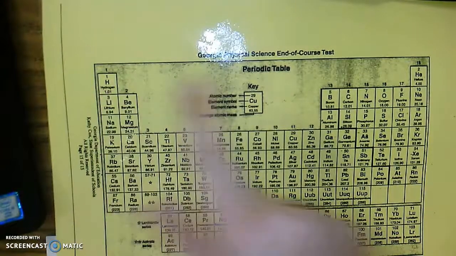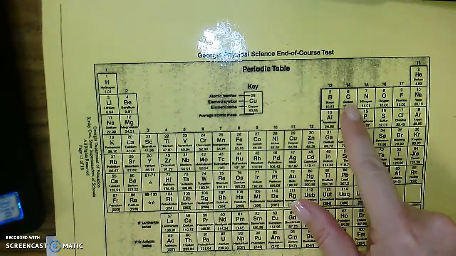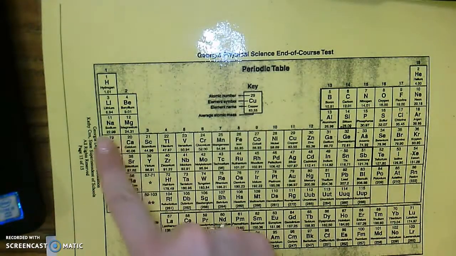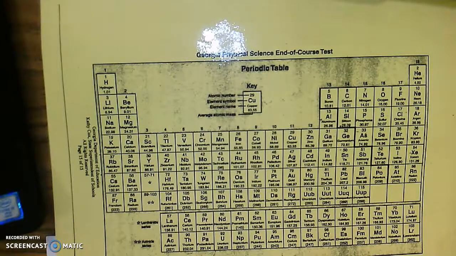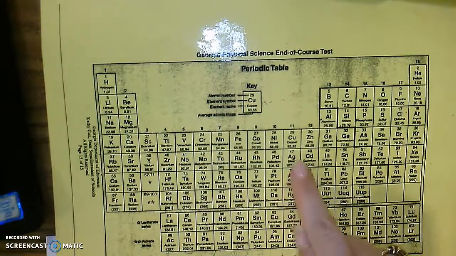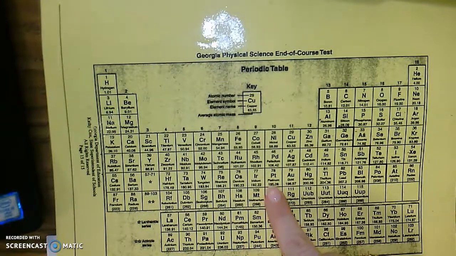So when we look at our periodic table of elements, some elements that we have here are hydrogen, helium, lithium, beryllium, boron, carbon, nitrogen, oxygen, fluorine, neon, sodium, magnesium. Those are just the first 12. And then some other common ones that we have are gold, Au, silver, Ag, platinum, Pt. Those are some of the precious metals.